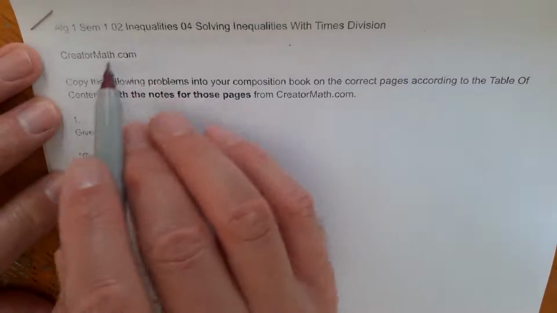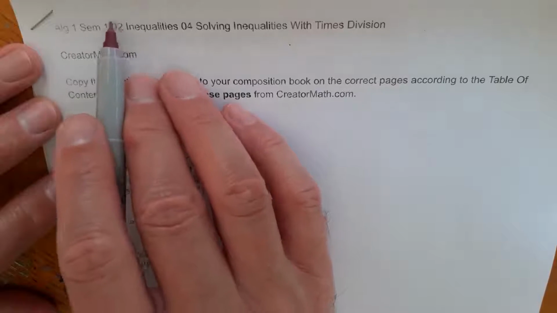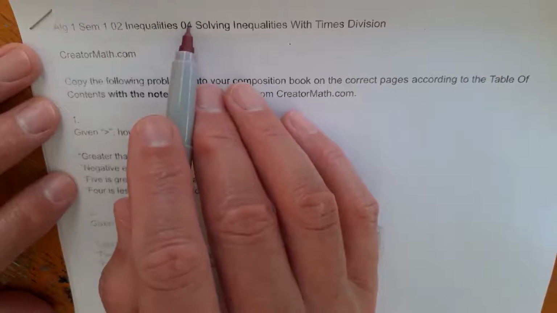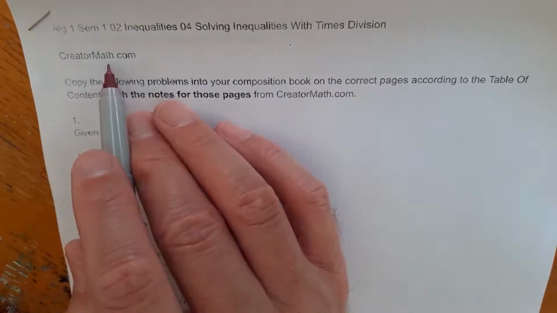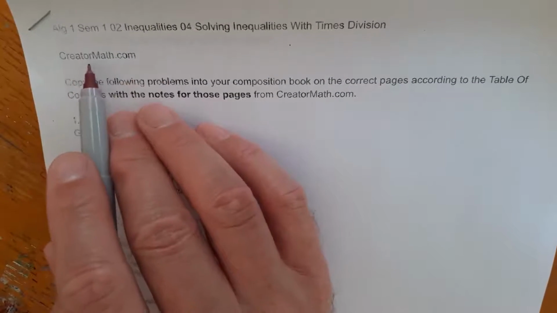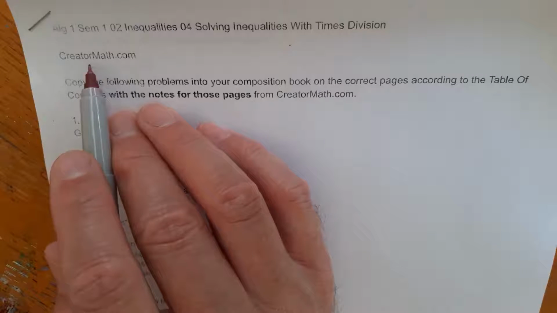This is Algebra 1, Semester 1. It's a unit called Inequalities. It's the second unit, and it's lesson 04, so the fourth lesson, Solving Inequalities with Times Division. It's on creatormath.com under the Algebra 1 tab. You might have to Google creatormath.weebly.com to find it.